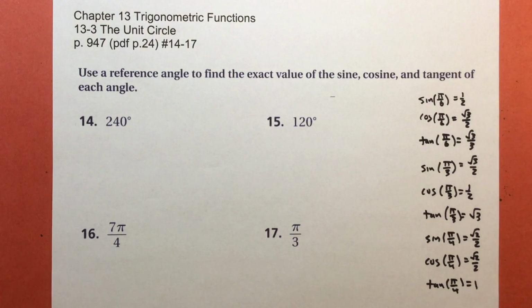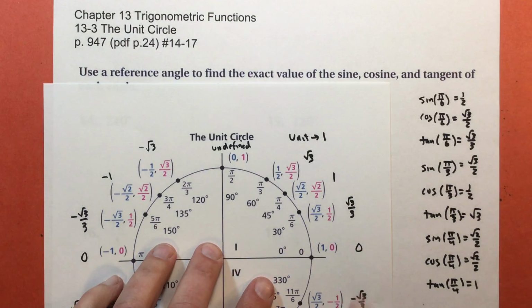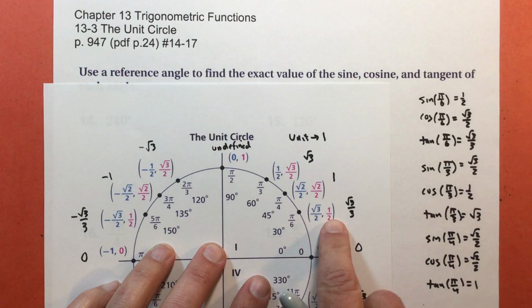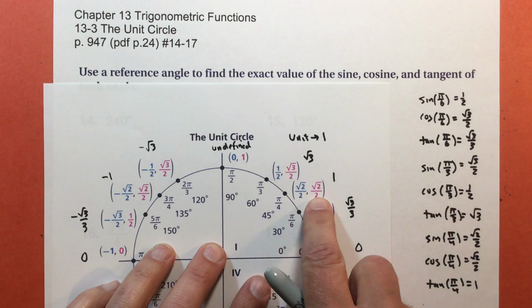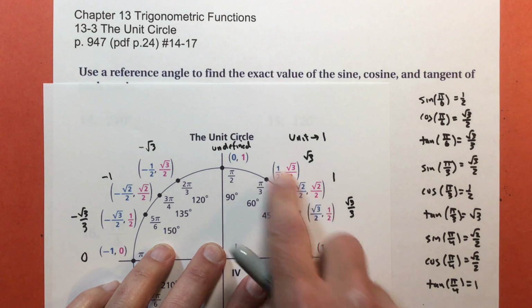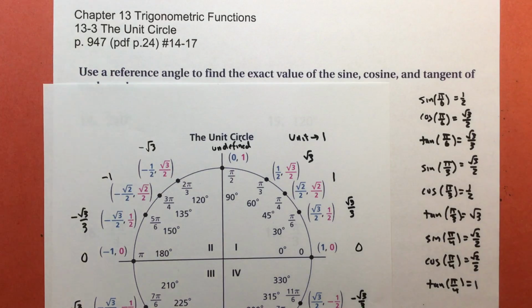Now, you're probably thinking, am I supposed to know that? Well, yeah, you are, but it's okay, you'll learn. You already have it on your unit circle. So sine of pi over 6 is 1/2. Sine of pi over 4 is square root of 2 over 2. Sine of pi over 3 is square root of 3 over 2. It's all on the unit circle already.